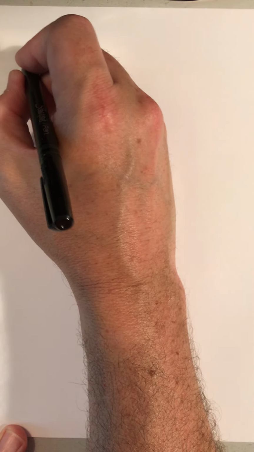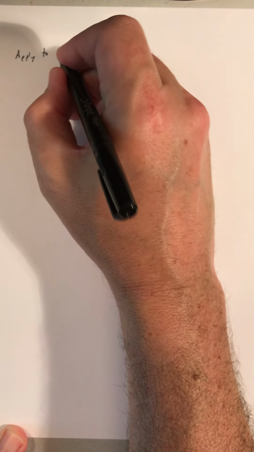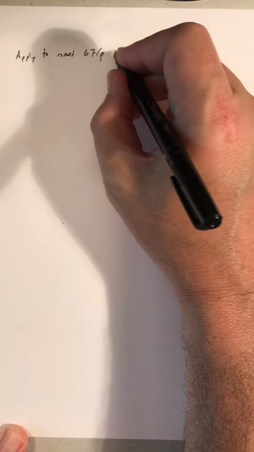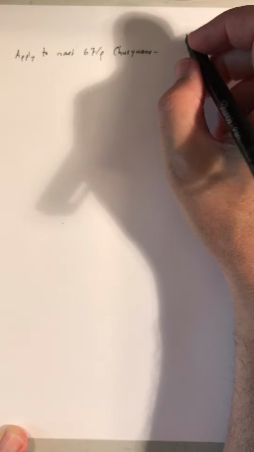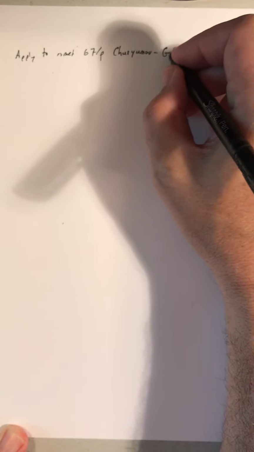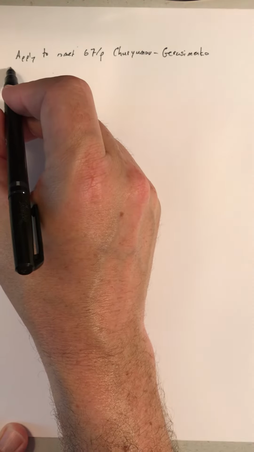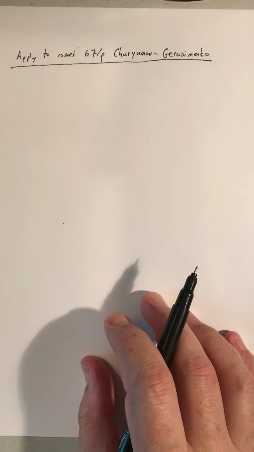So we want to apply the same equation to comet 67P, which is Churyumov-Gerasimenko, which was studied and even had a lander land on it from the European Space Agency.